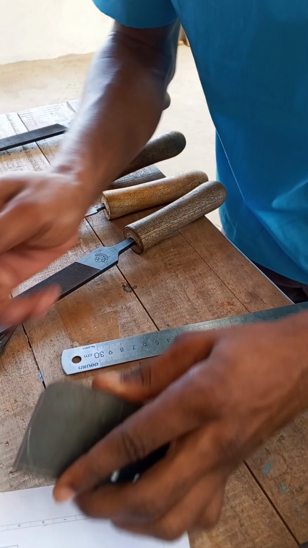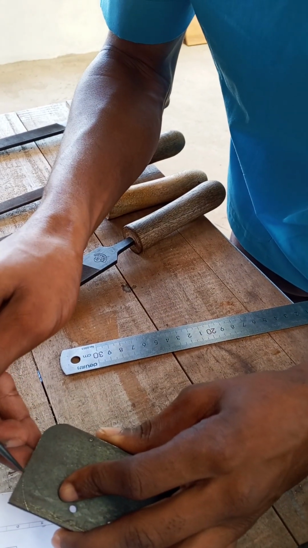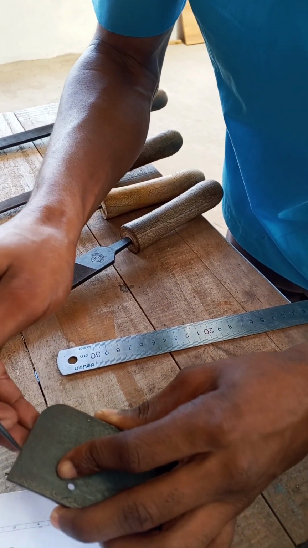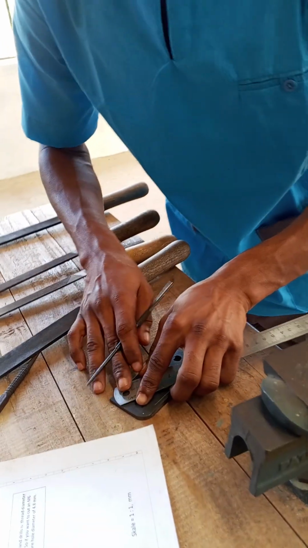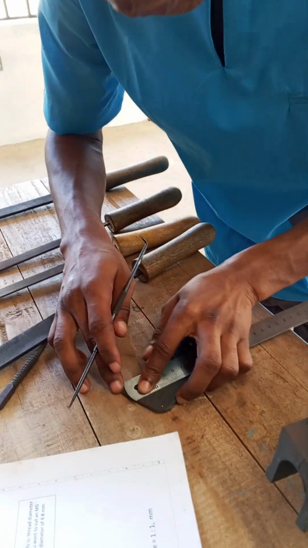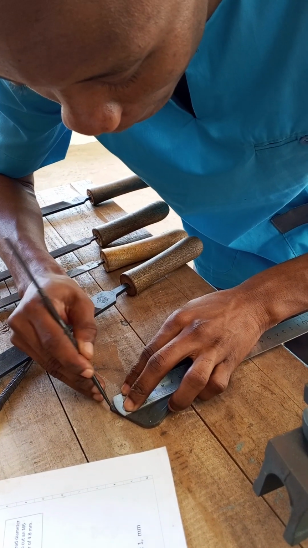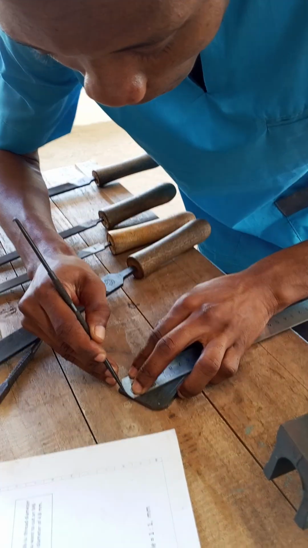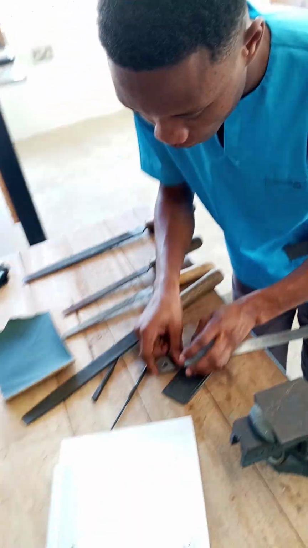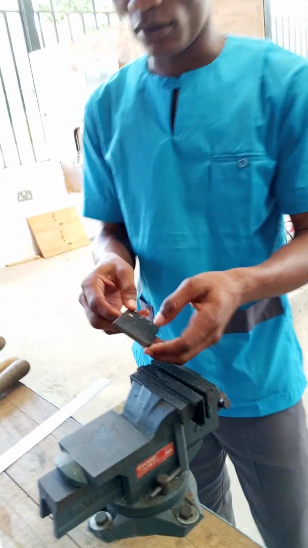So this one becomes the curve. While removing the curve, you just use a steel rule to make a curve here. So this is the curve that you are removing.